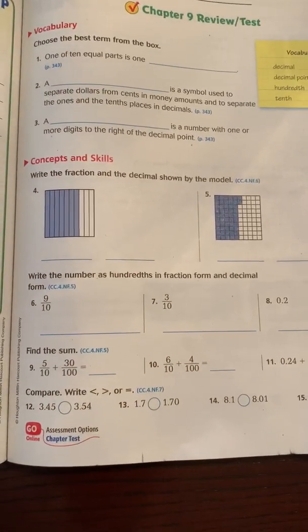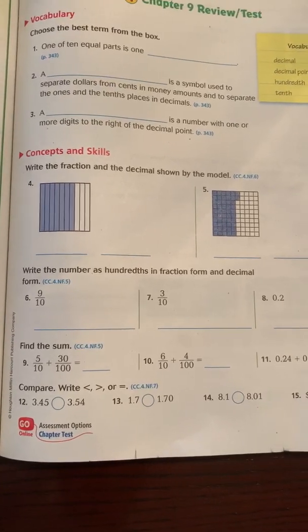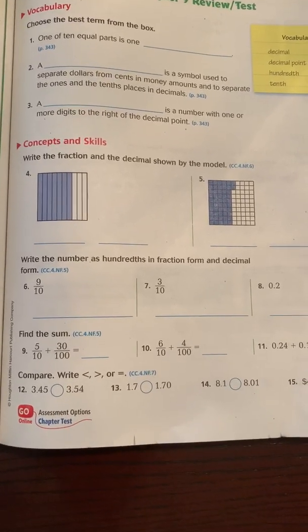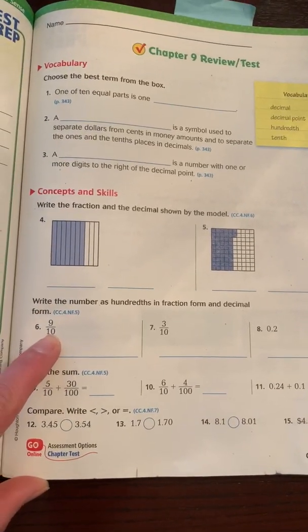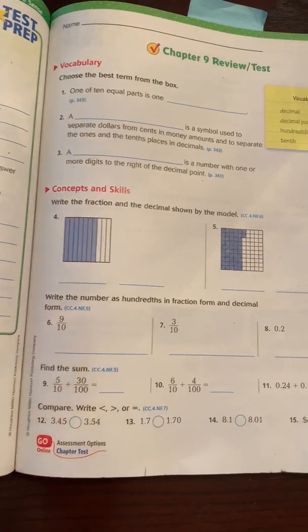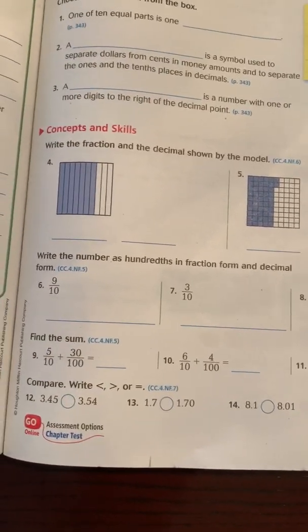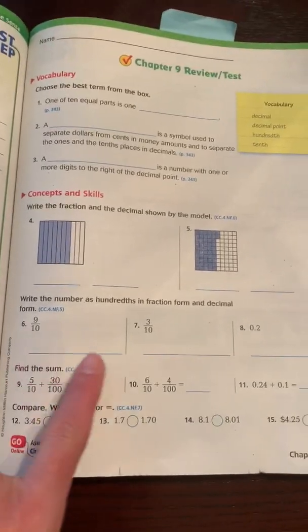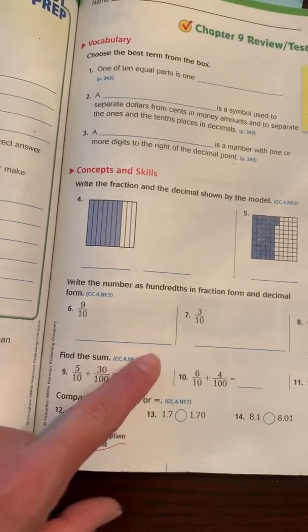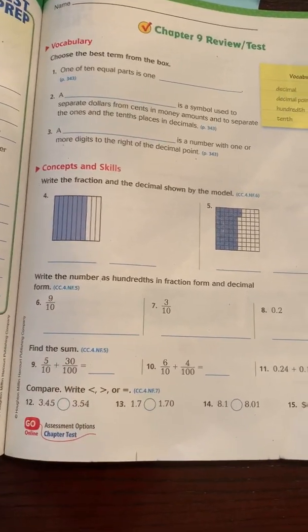Okay, going down to numbers 6, 7, and 8, you are supposed to write the number as hundredths in fraction form and decimal. Now, right now, this reads 9/10. So you have to do something to this before you can write the number as hundredths in both fraction form and decimal form. And then look, the book only gives you one answer, or one line. You need 2 answers on that line. You need a fraction and a decimal.